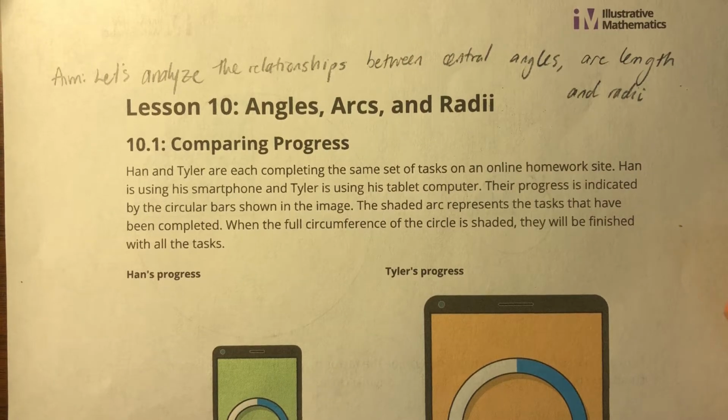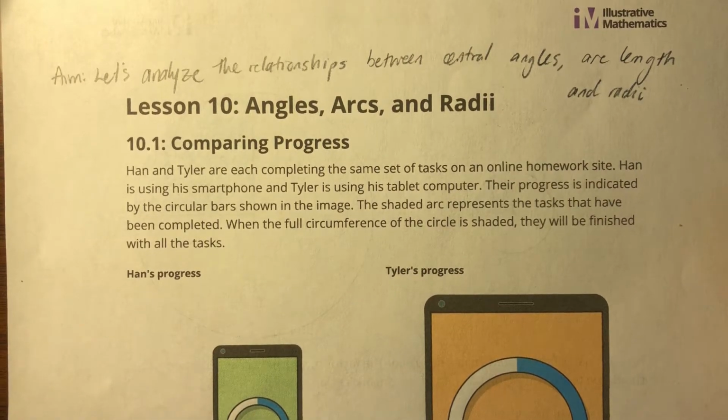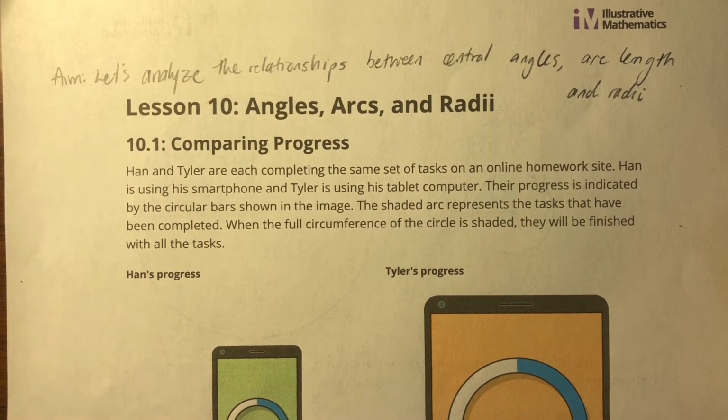Lesson 10, Angles, Arcs, and Radii. Our aim today is to analyze the relationships between central angles, arc length, and radii.